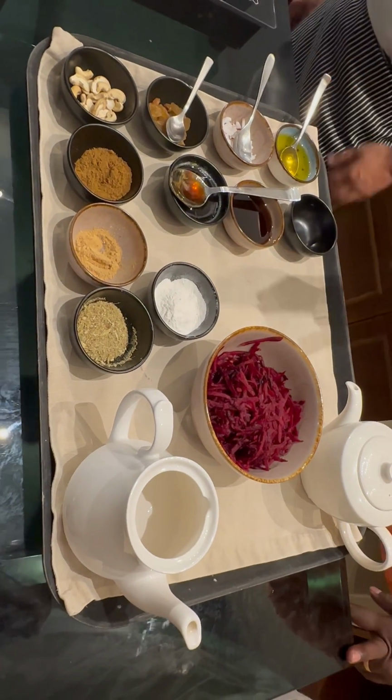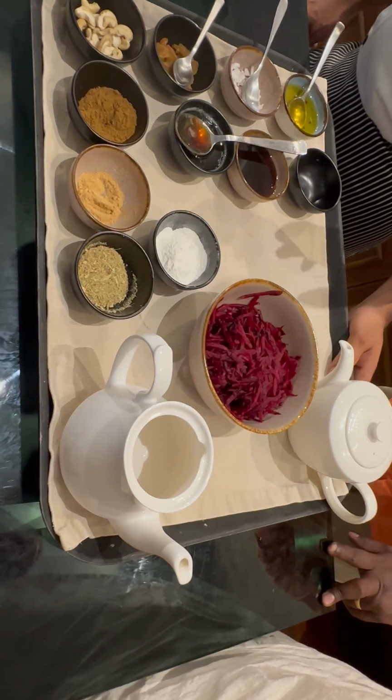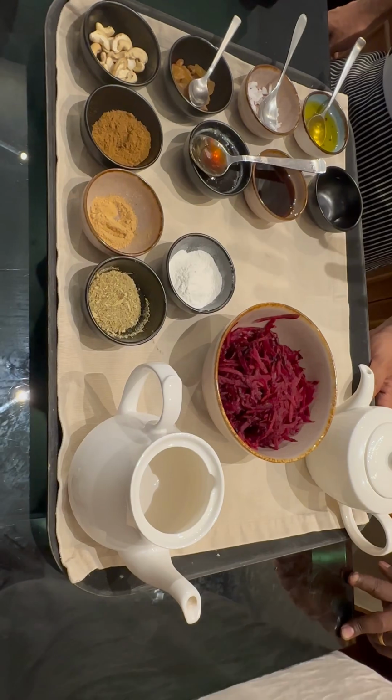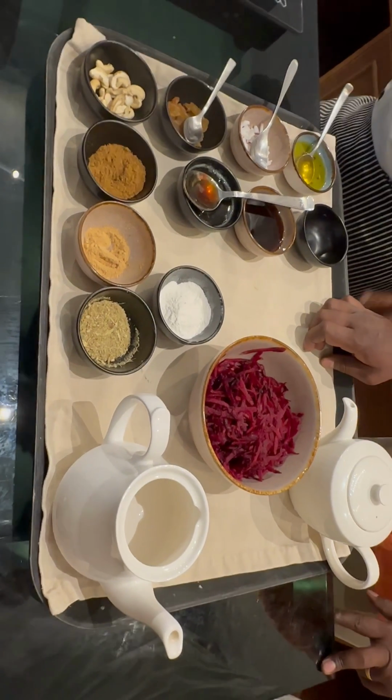We put it in a pan, 500 grams of jaggery and 500 ml of water, and we allow it to boil and then reduce.